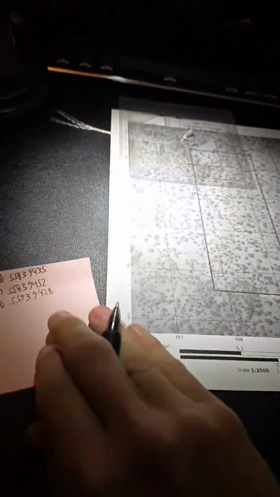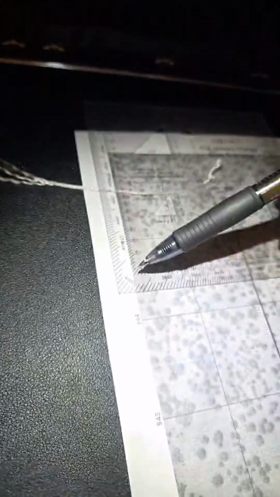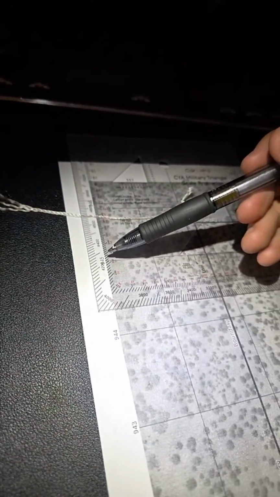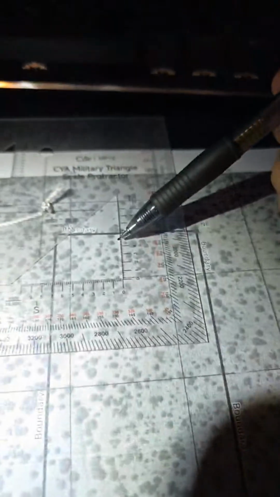So let's write that down real quick. So we're at 55851. And that's your easting. That's called an easting. Northing is really simple, I guess. It's all really simple. All you got to do is look over here. Okay, we're at 945. And you look back over here, and you're already here. 945 5, and we're exactly at the 5 mark here.